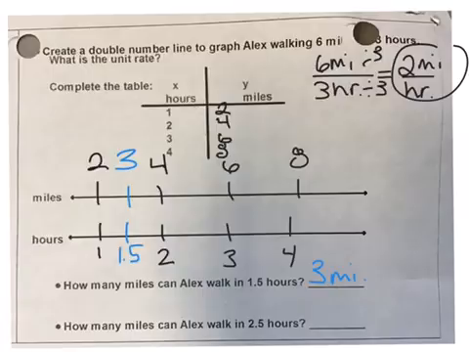How many miles can Alex walk in 2 1/2 hours? Well, again, 2 1/2 is going to be halfway between 2 and 3. So halfway between 4 and 6 is going to be 5 miles.